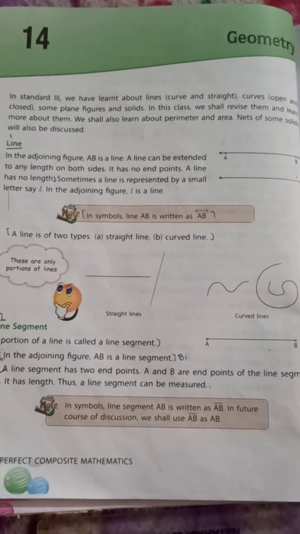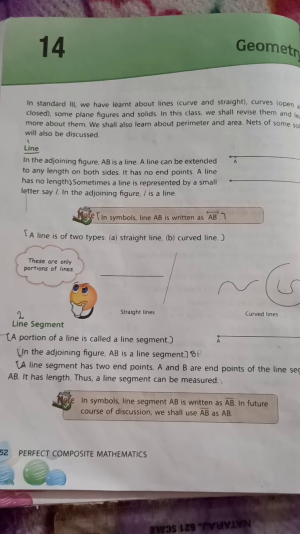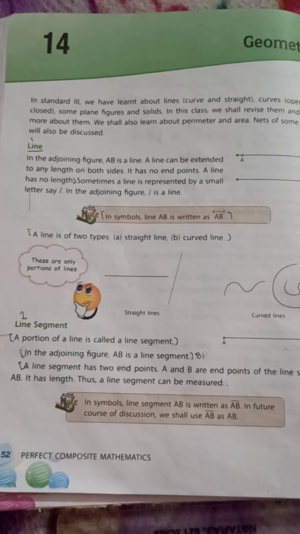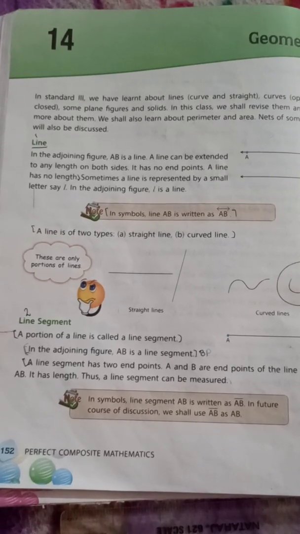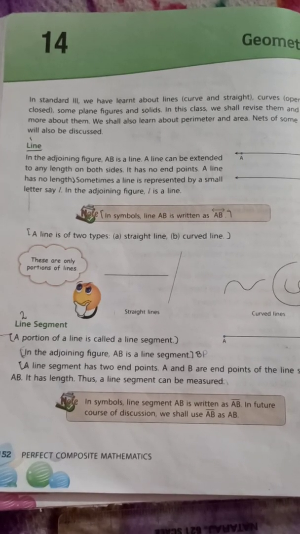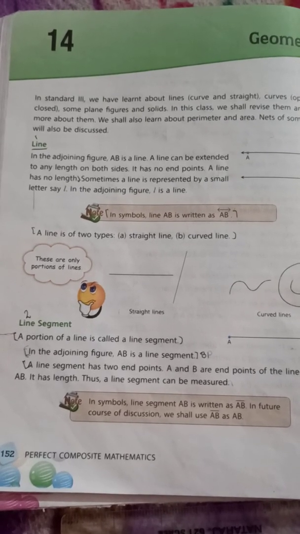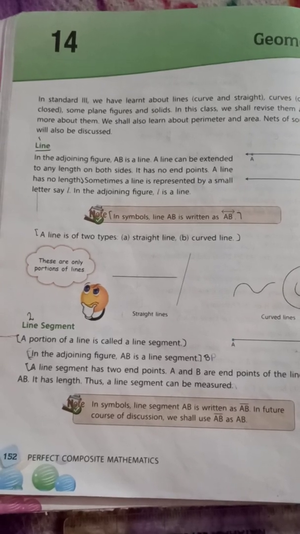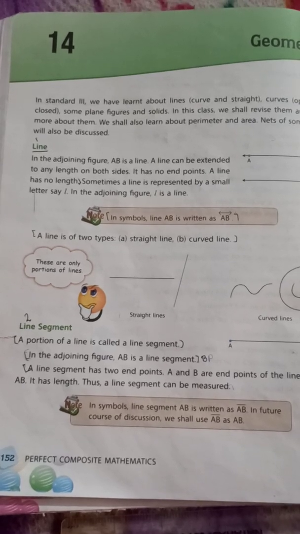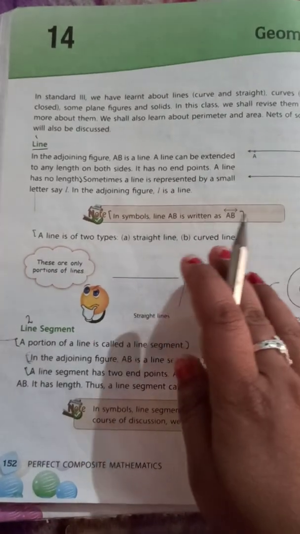Dear students, in this video we are going to learn about geometry. Before starting geometry or the exercises, I would like to tell you some facts about geometry. Geometry is the branch of mathematics which deals with the properties and relations of lines, angles, surfaces and solids. Just as maths deals with numbers, geometry deals with visual figures like points, lines, curves, etc. So first we will go through the line.